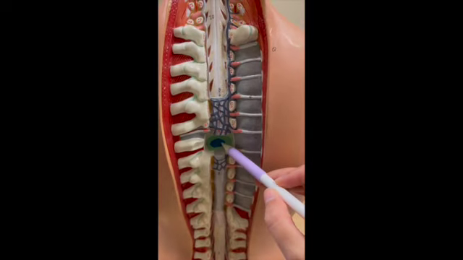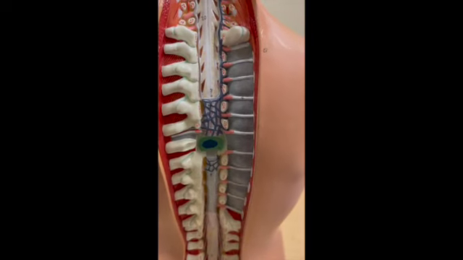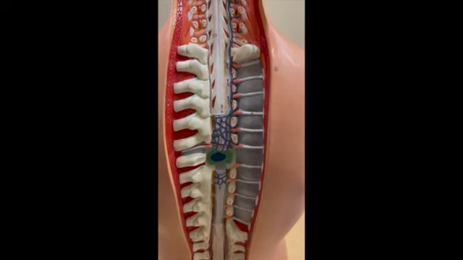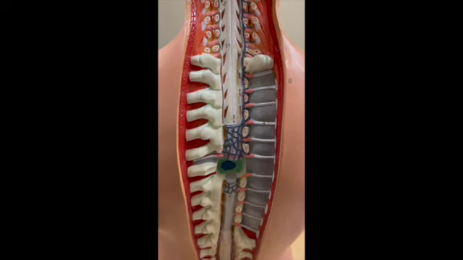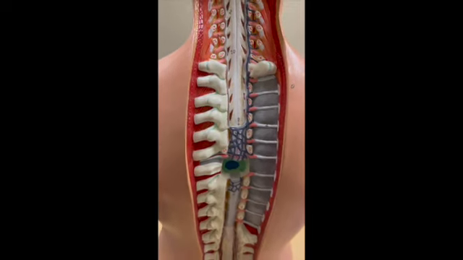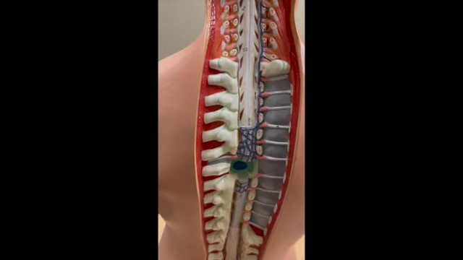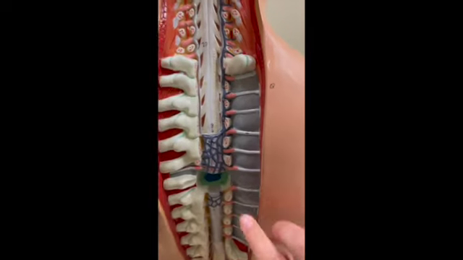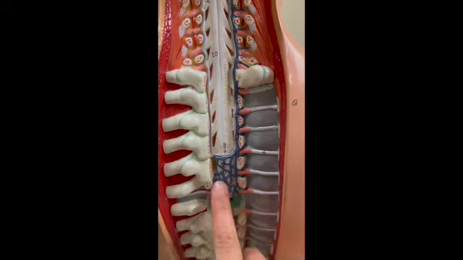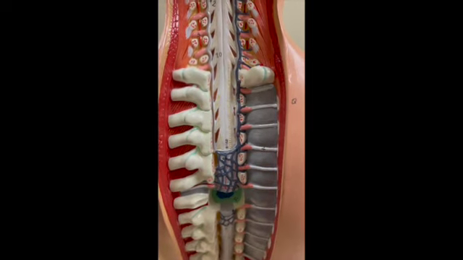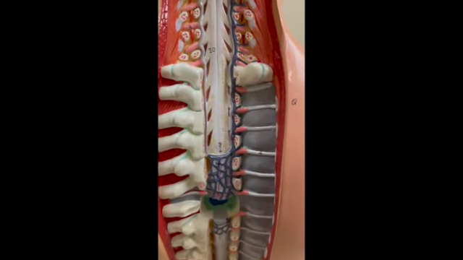And the innermost portion is the nucleus pulposus. That was number 13. 14 is the internal vertebral venous plexus, and that's indicated right here. So internal vertebral venous plexus.